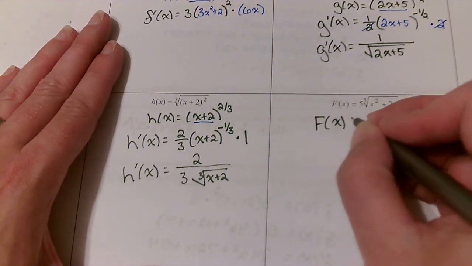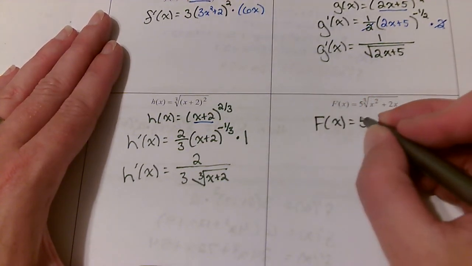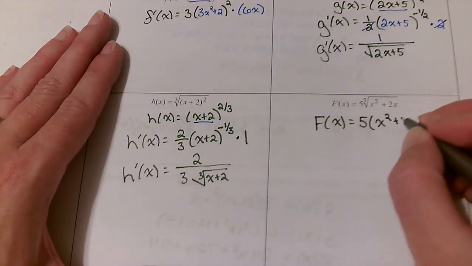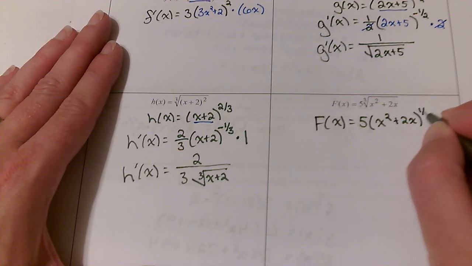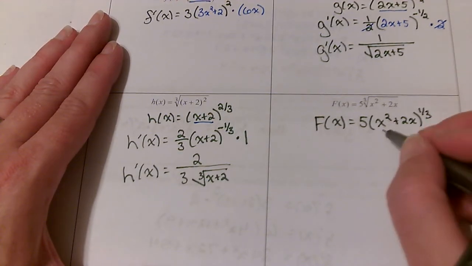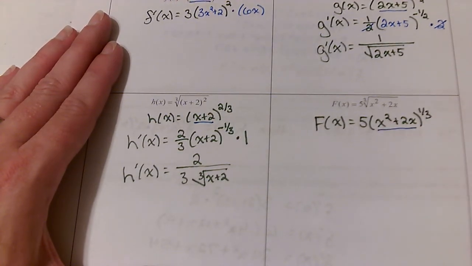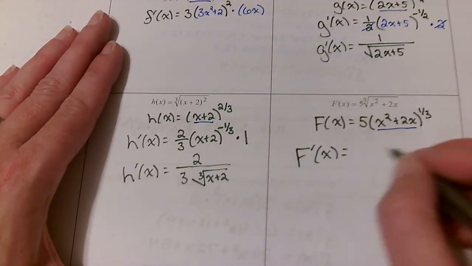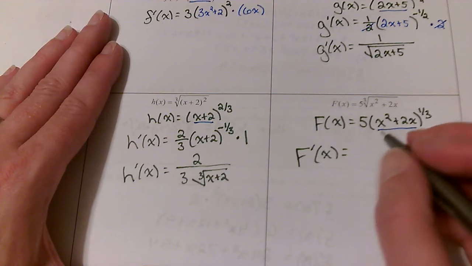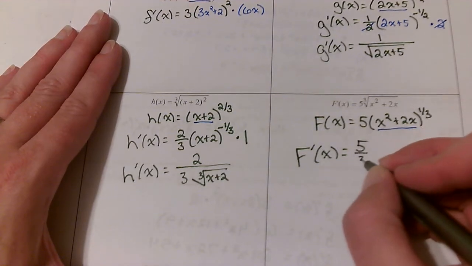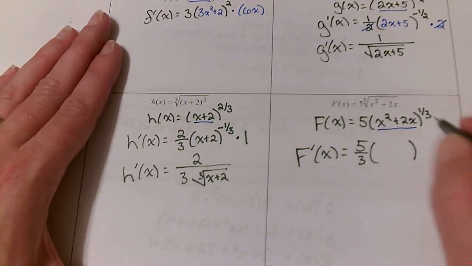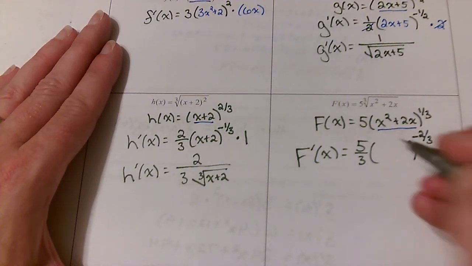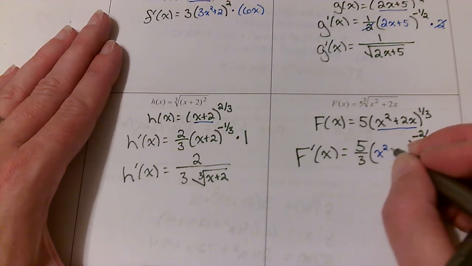f of x is going to be 5, and then this is going to be (x squared + 2x) to the 1/3. Inner function. f prime is going to be 5 times 1/3 is 5/3. Subtract 1 from the exponent. This was the inner function.